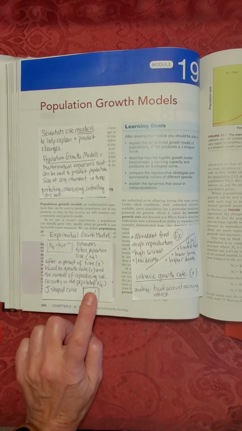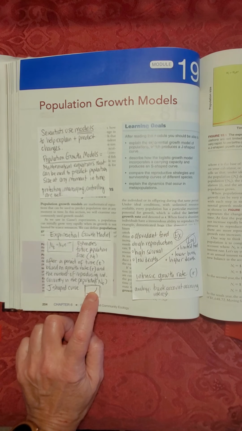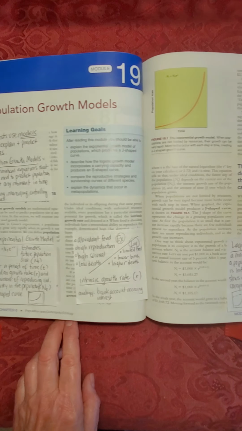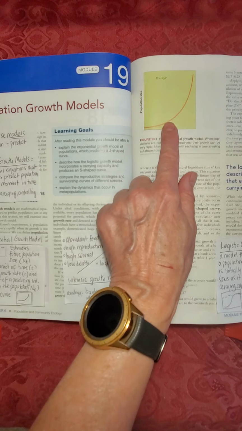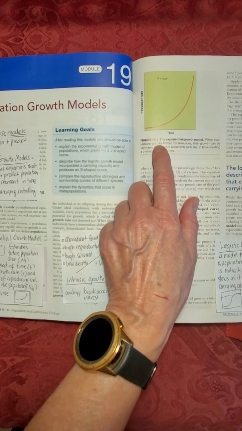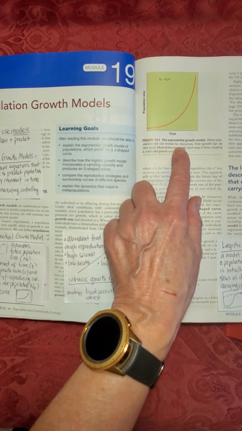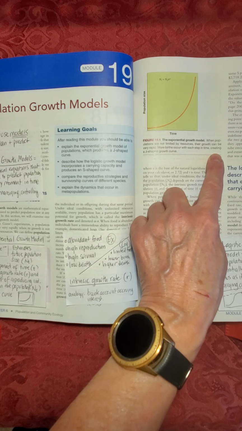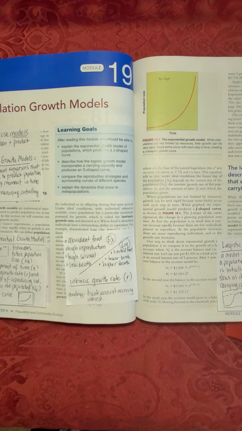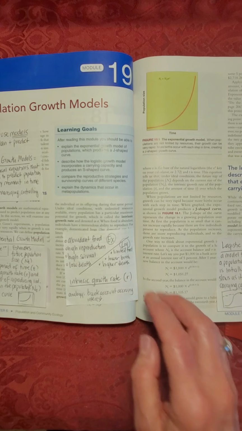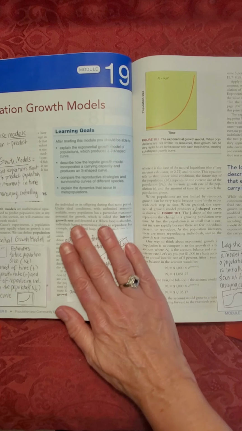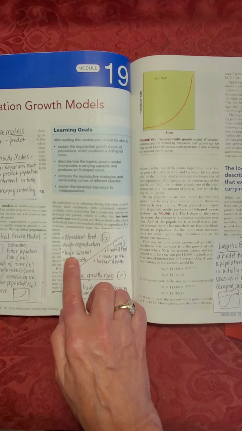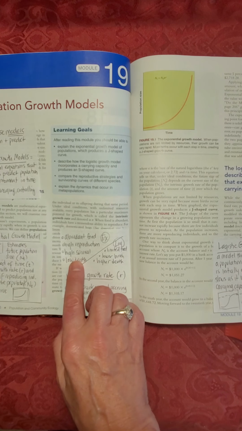This is always presented as a J curve, and this is what the J curve looks like right here. It's the exponential growth model. When populations are not limited by resources, their growth can be very rapid. There are more births that occur with each step in time, creating a J-shaped growth curve. So what kinds of factors do we find in the environment for exponential growth? We find abundant food, high reproduction and high survival, low death rate.